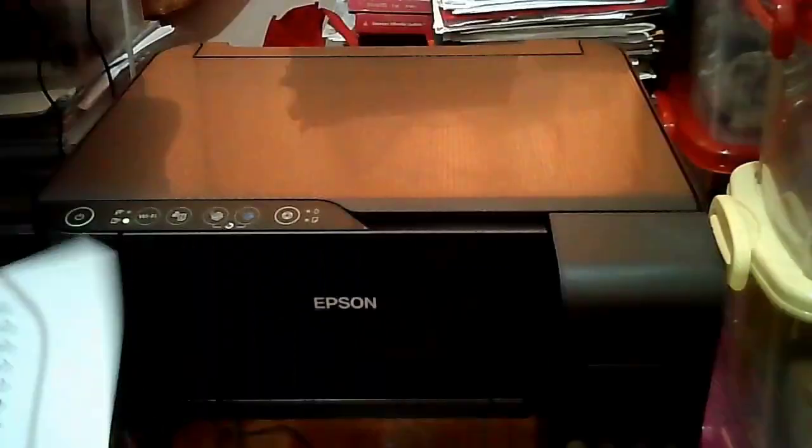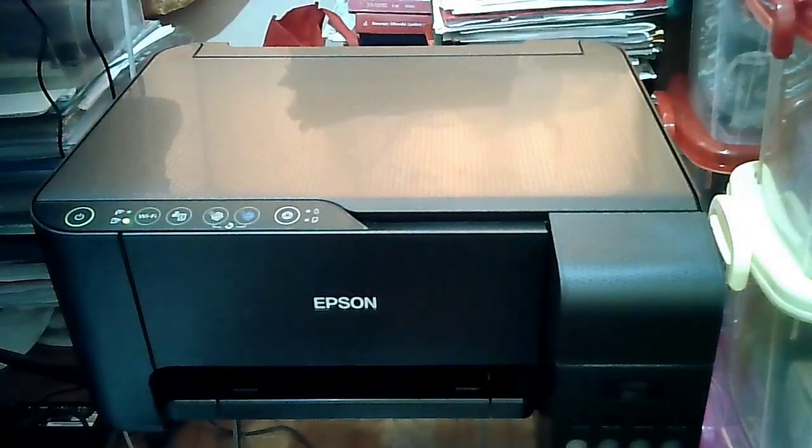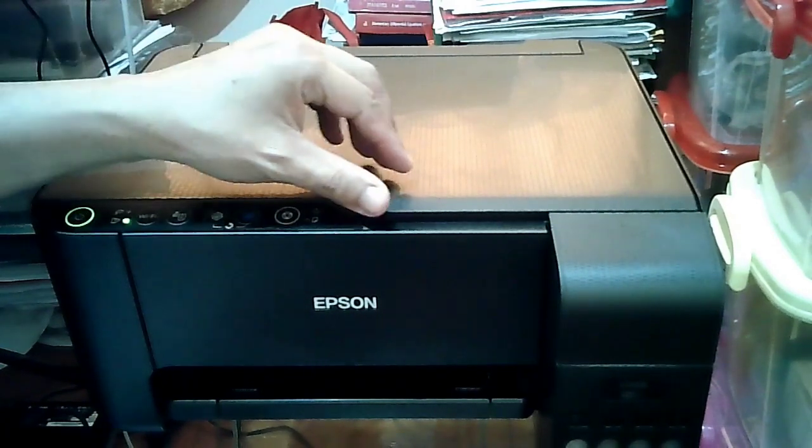Let us place this answer sheet inside the Epson printer device so that we will scan. Let us first open the lid.